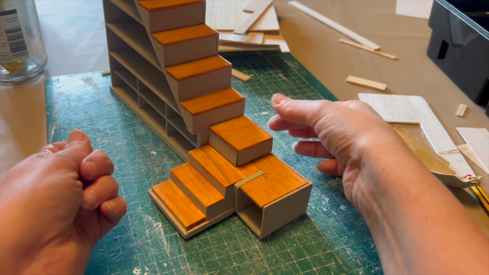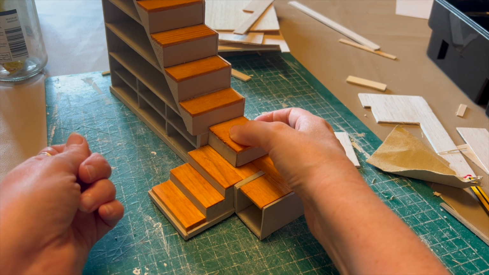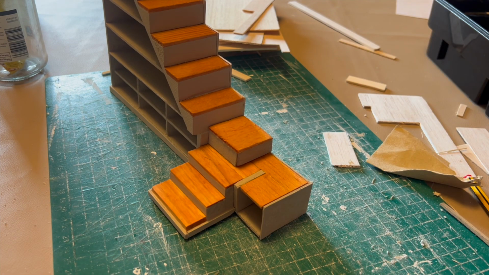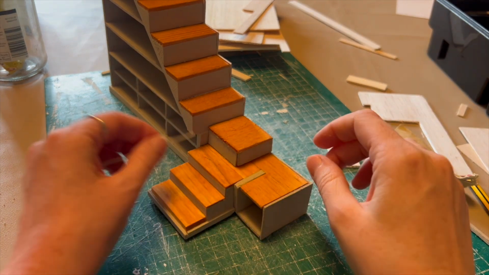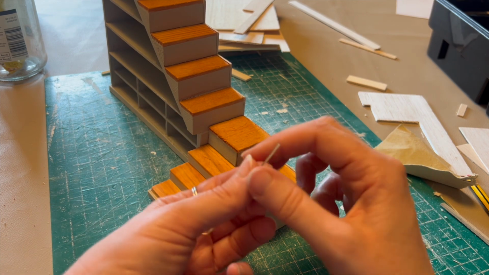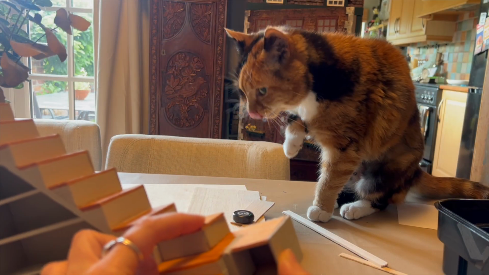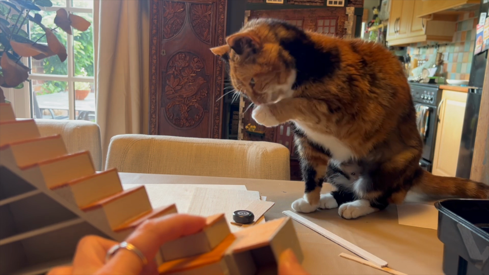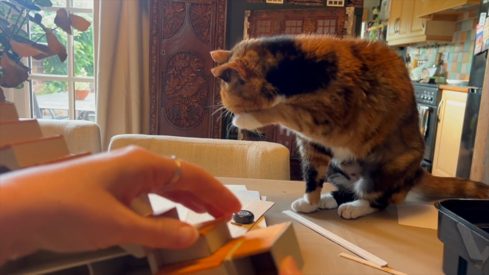I forgot to mention actually that before I put oil on these two pieces of wood, I trimmed a little bit off the L-shaped piece of wood and added a section that just divided the staircase and this new L-shaped piece of wood, just to neaten up that edge that had split when I'd cut the balsa wood.